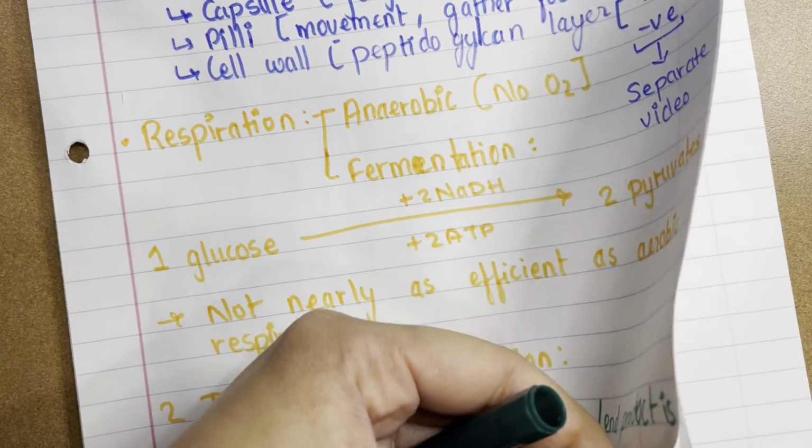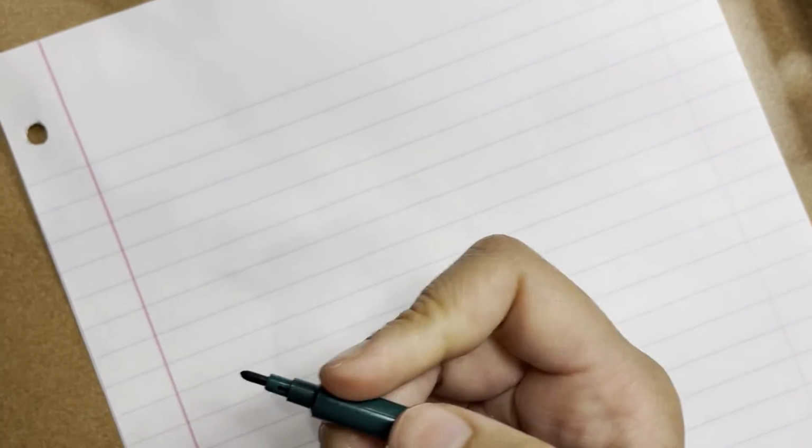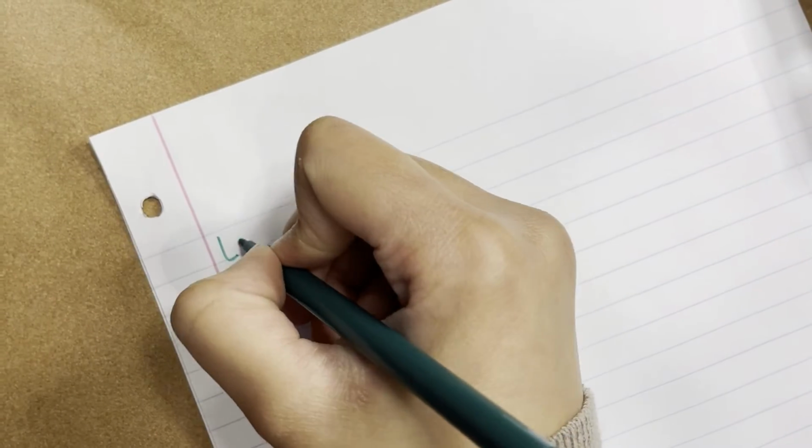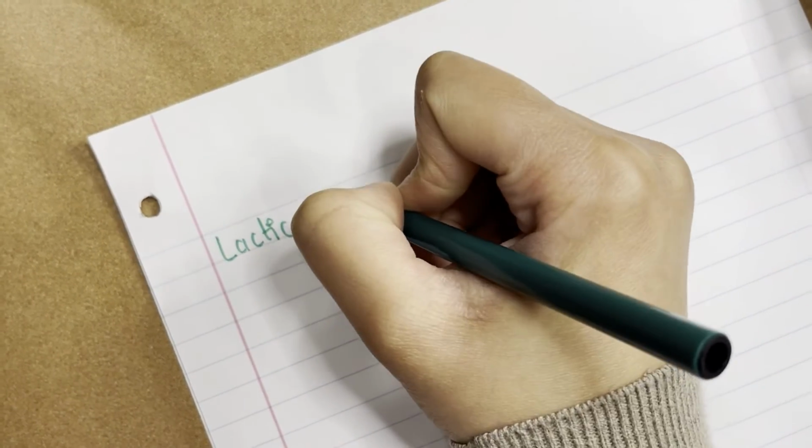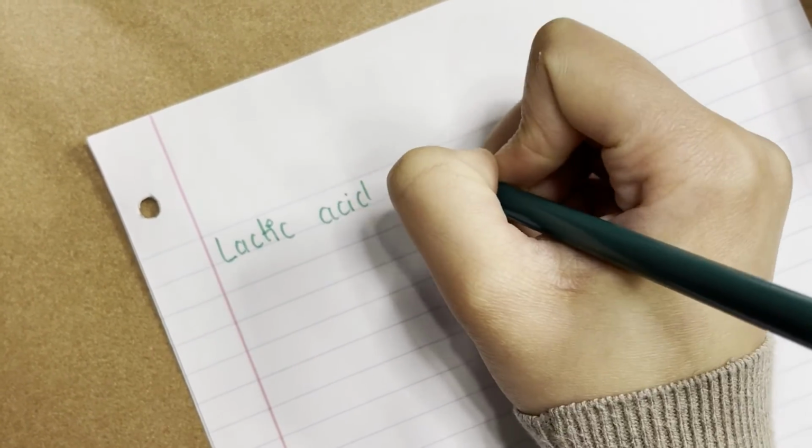The second type of fermentation is called lactic acid fermentation.